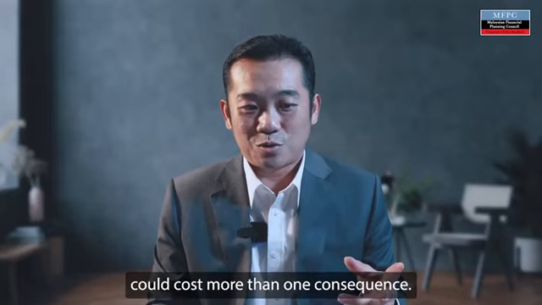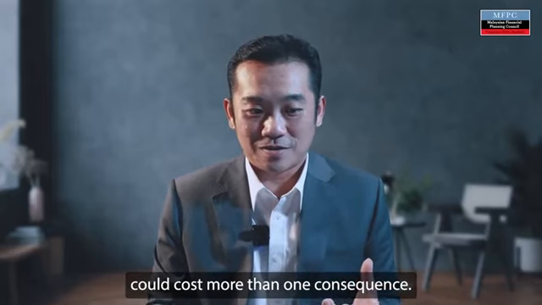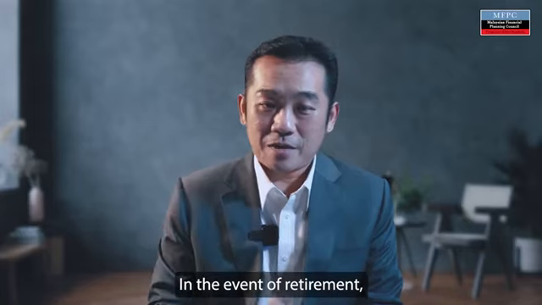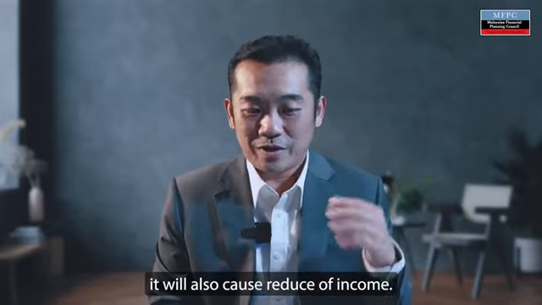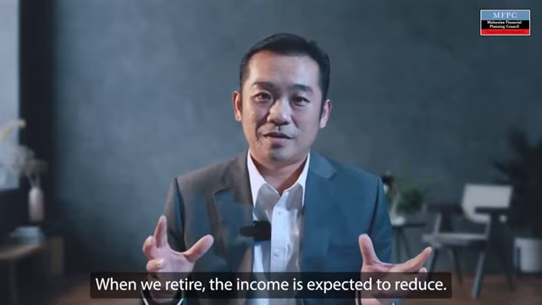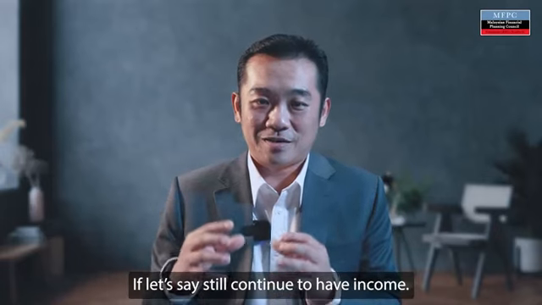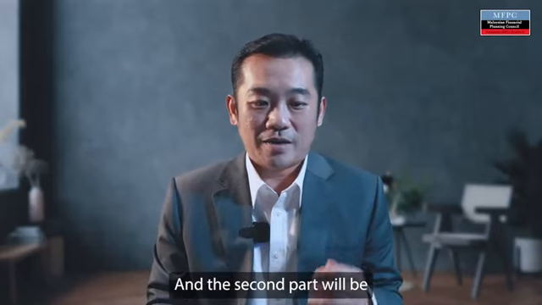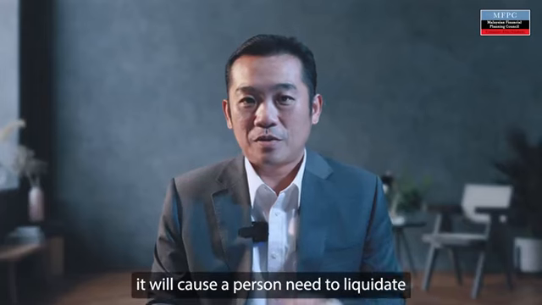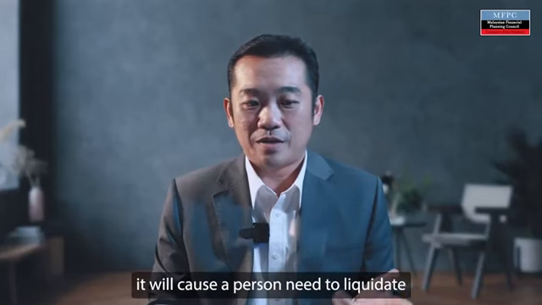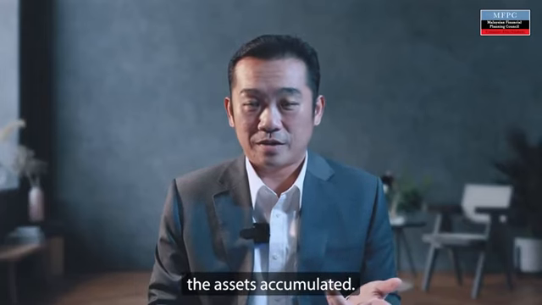So the risk could cause more than one consequence. In the event of retirement, it will also cause a reduction of income. When we retire, the income is expected to reduce, if, let's say, we still continue to have income. And the second part will be, it will cause a person to need to liquidate the assets accumulated.